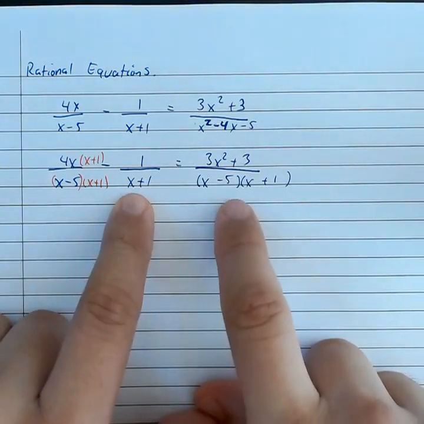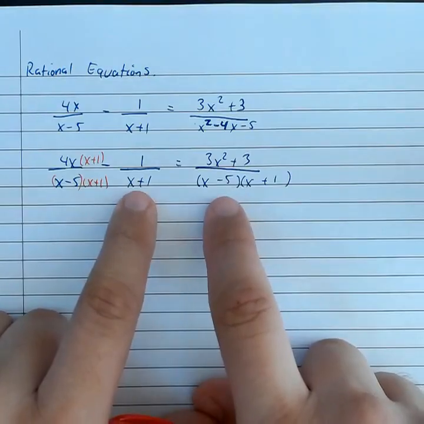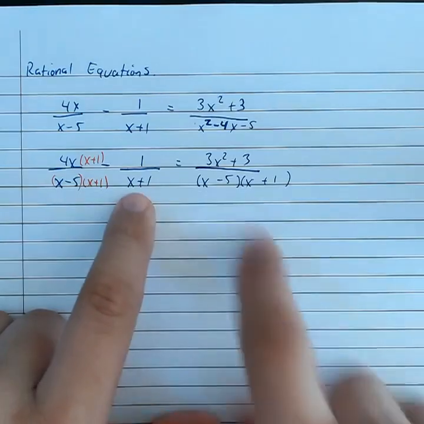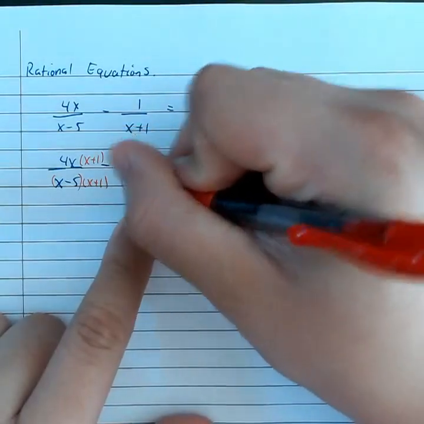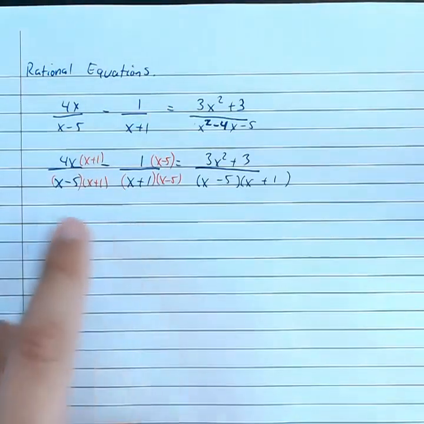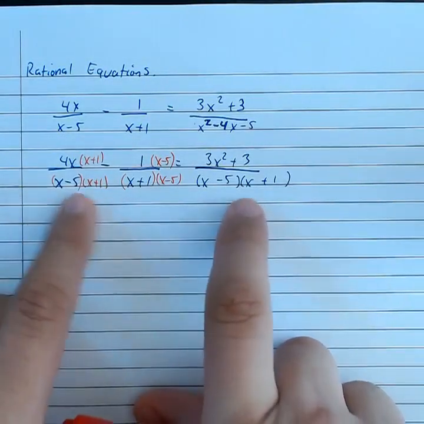Here, I'm going to do the same thing. I'm going to say, okay, this would match this one if it had an extra x minus 5. So let me go ahead and multiply that by x minus 5, and x minus 5, just like that. And now all three of these have the same denominator.